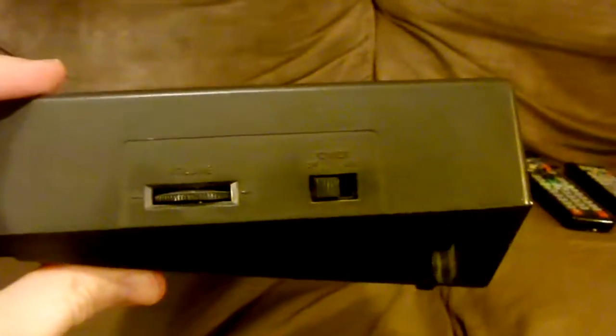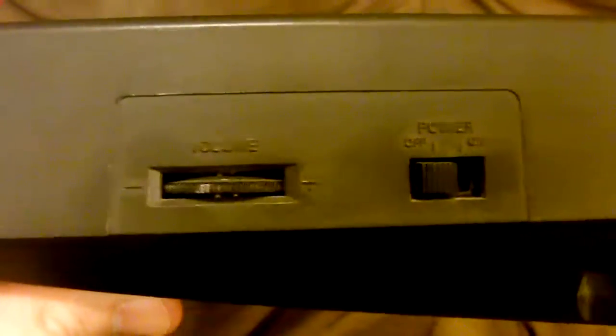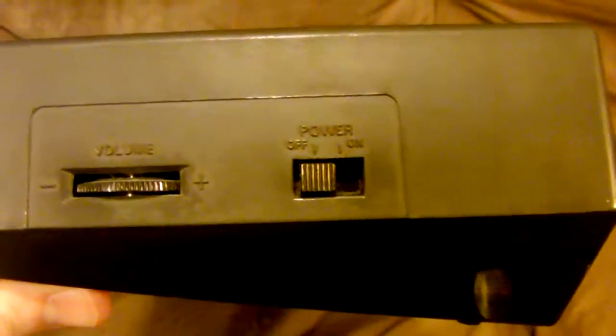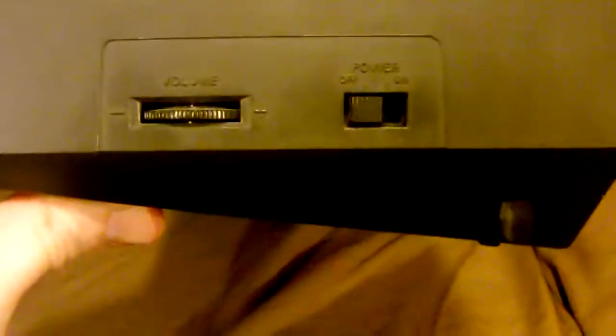So we'll spin around to this side of the computer. And on this side, we have integrated volume control, because that controls the volume of that speaker right there. And we have a power switch, which is something that for some reason the Spectrum computers didn't have. You just had to unplug them from power when you were done using them.